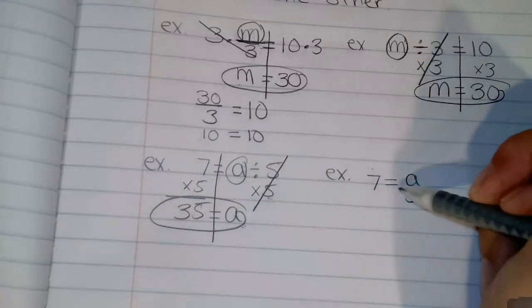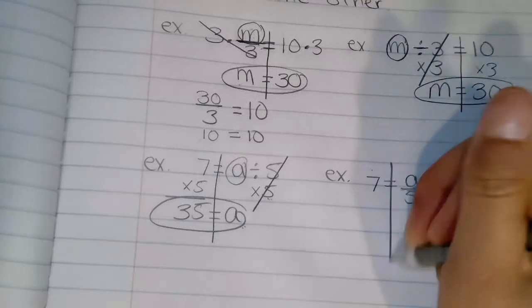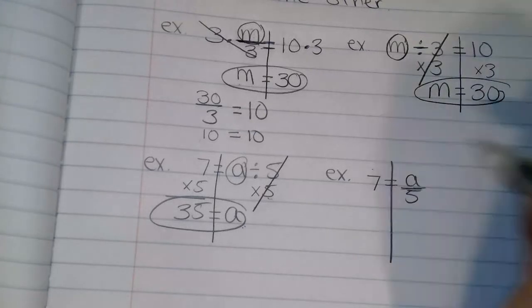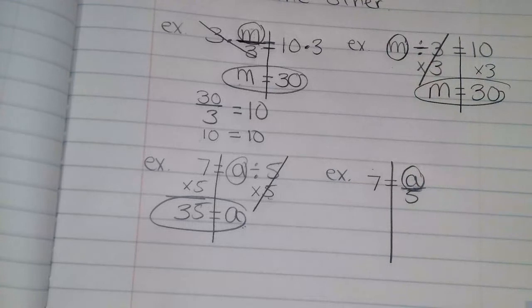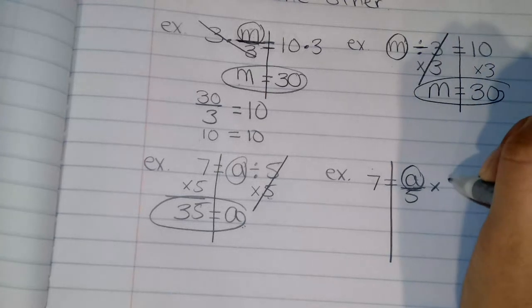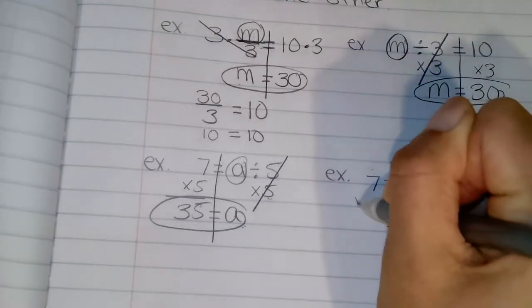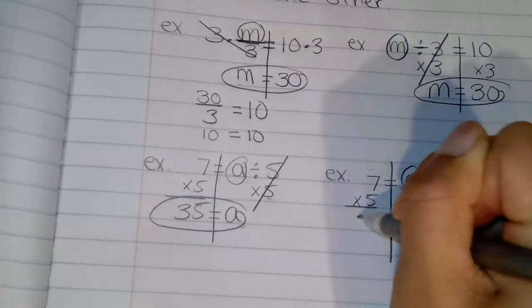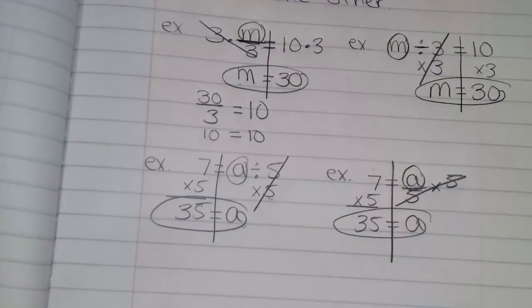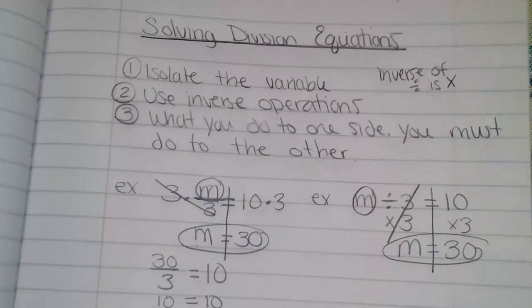Okay. This is the exact same equation written differently. I draw my equal track. I have to get the a all by itself. So a divided by 5, the opposite of division is multiplication. So I multiply it by 5. Okay, this will cancel out. So now I have a all by itself, and I'm going to multiply this side by 5. What is 7 times 5? That is 35. 35 equals a. Okay, so this is how we solve our division equations.